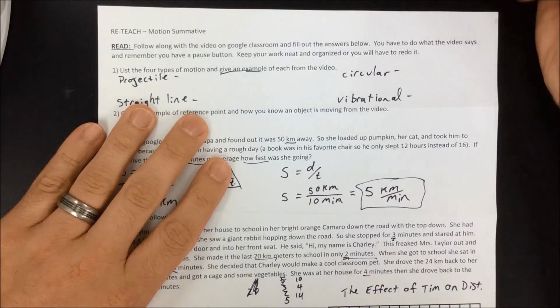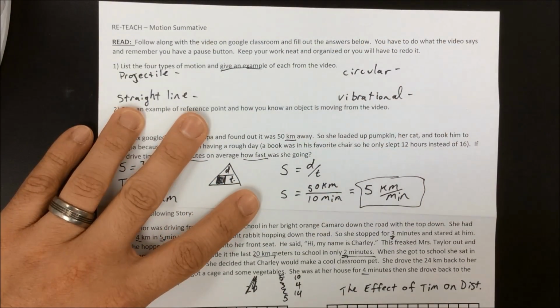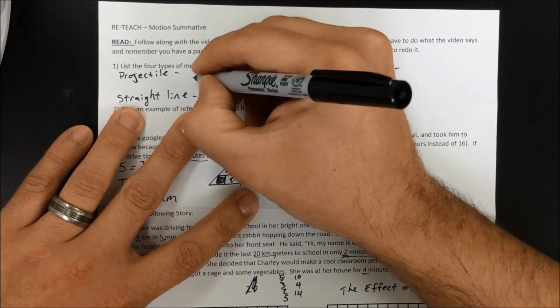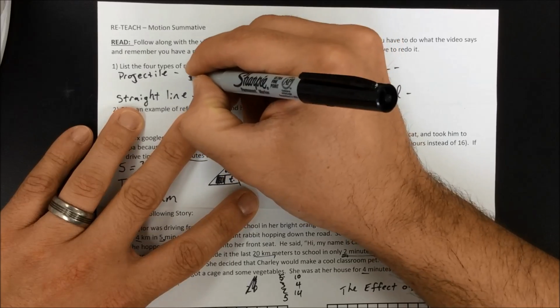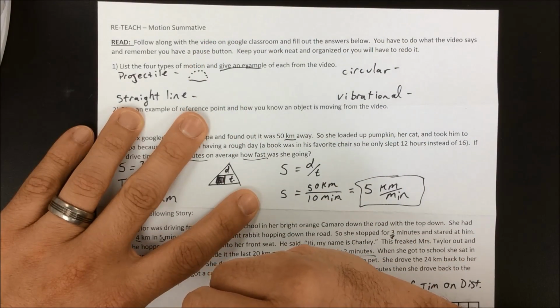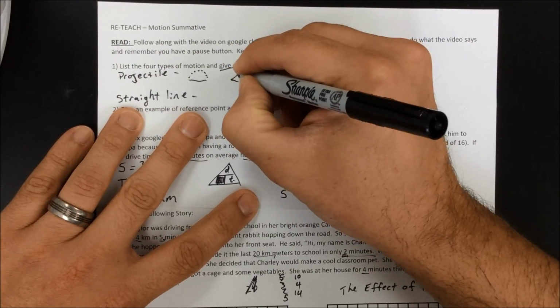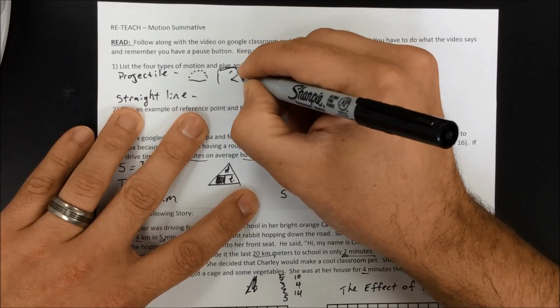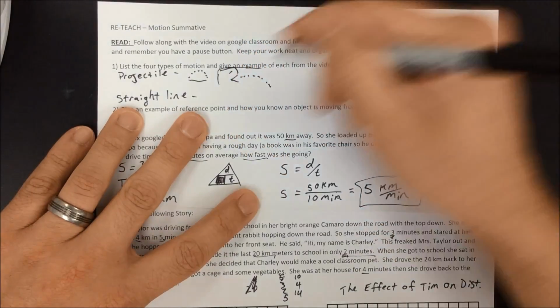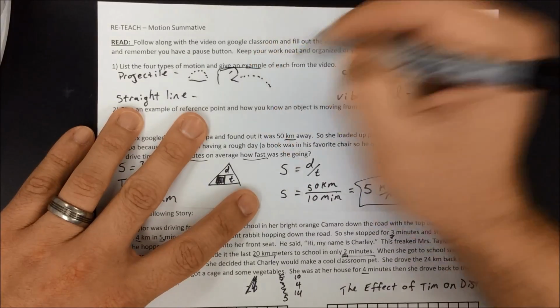So a projectile, I'm going to let you choose your examples from the videos. So I'm going to give kind of a definition of each one. So you don't write down what I'm writing down, you write down your example. Okay, so a projectile is anything that goes through the air in kind of an arc shape. The way I always remember this is projectile vomiting. And that would make an arc. It comes out of the mouth.